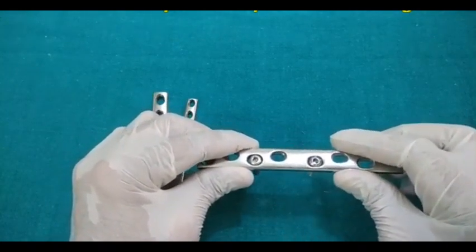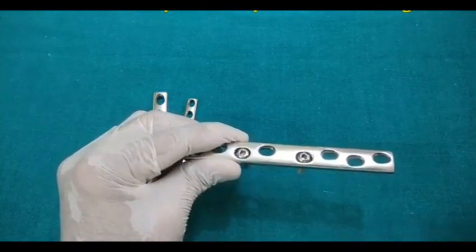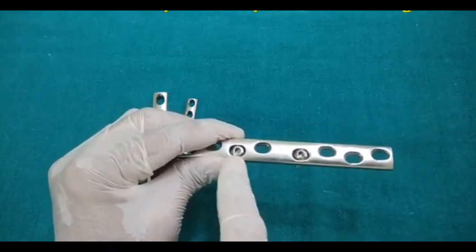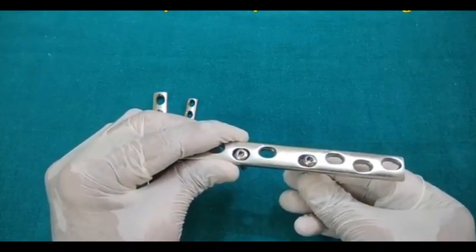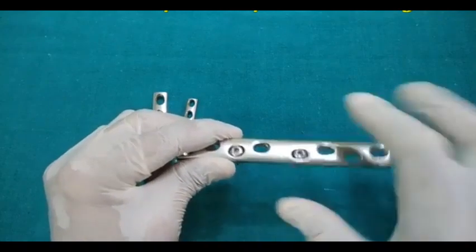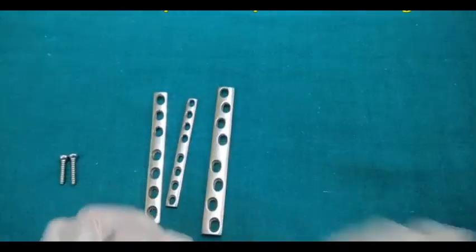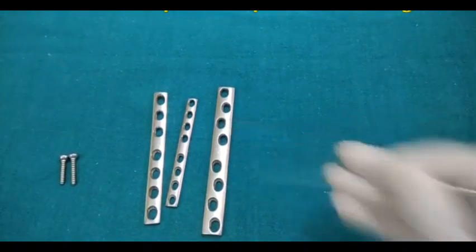If we do not want the compression, then just insert the screws in the neutral mode, that is the center, and all the screws should be in the center. If we want the compression mode, the screw on this side should be in the center, and the opposite fragment should be fixed in the eccentric mode, so that we can get a compression at the fracture site. So that is the principle, the spherical gliding principle. How to identify it? The holes are oval in shape in order to have a compression mode.